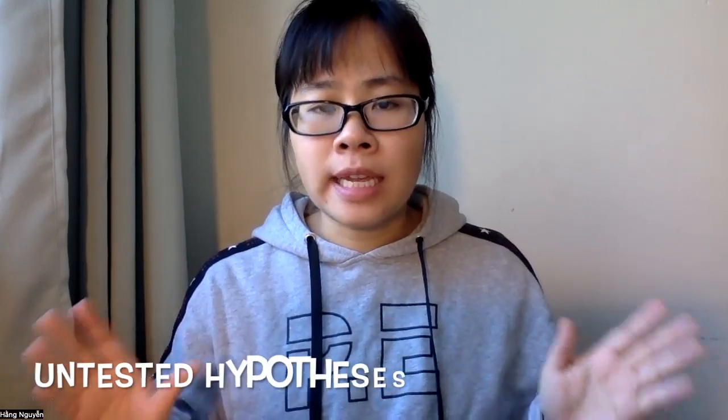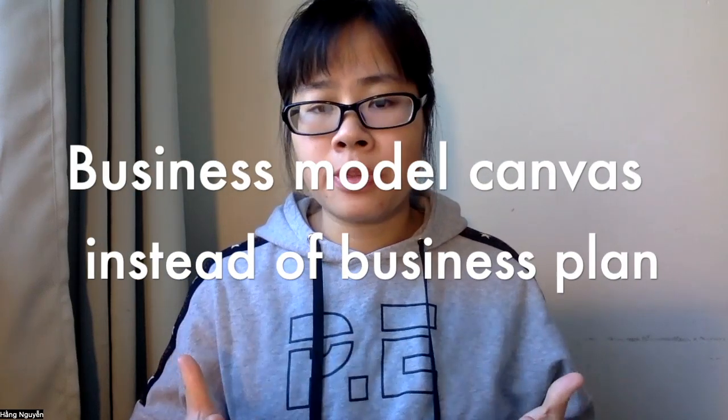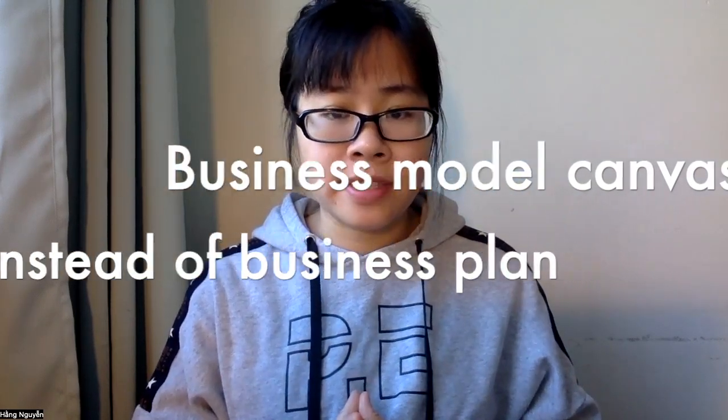First one, rather than spending months planning and researching, the startup just accepts that all they have is untested hypotheses. So instead of writing a long and time-consuming business plan that includes a 5-year forecast for income, profits, and cash flows, that is so fictional and unrealistic, they summarize their hypotheses in the business model canvas.